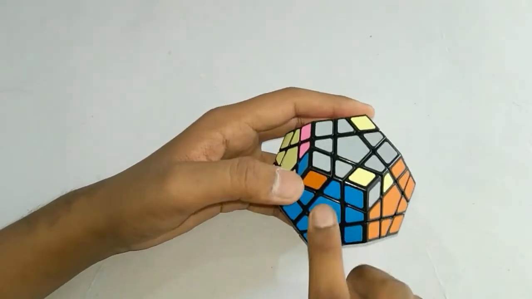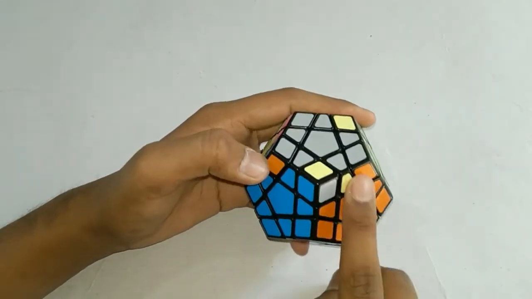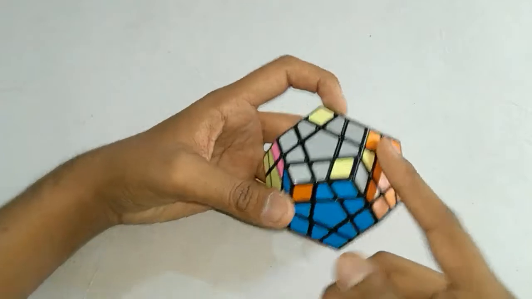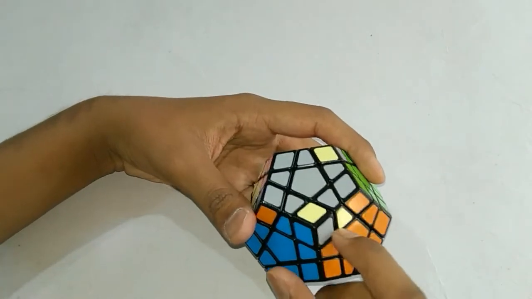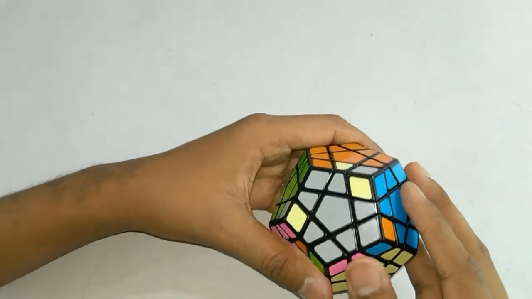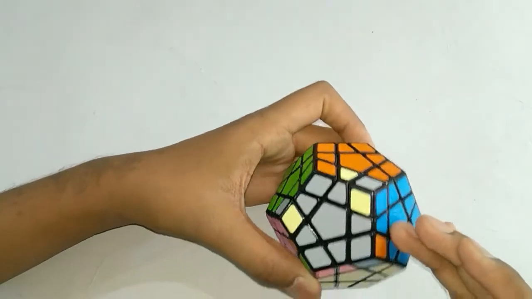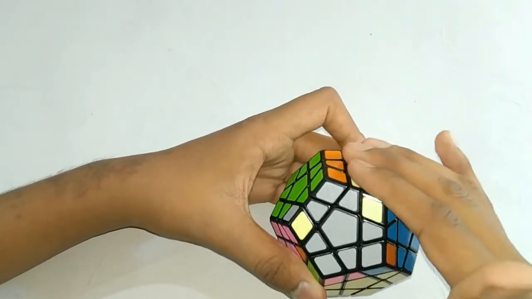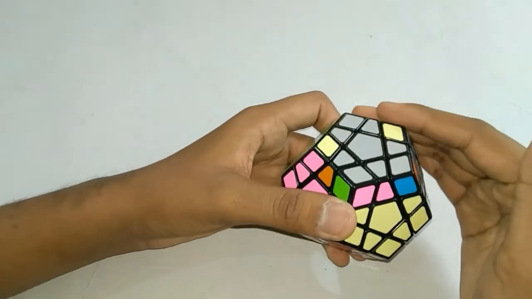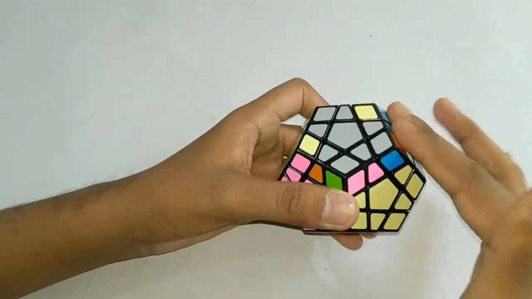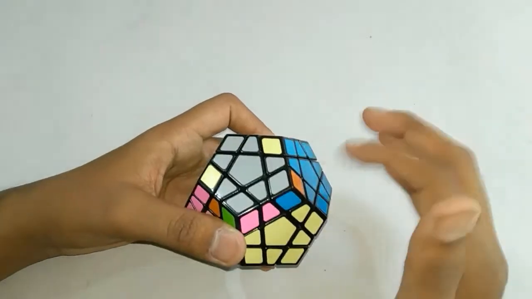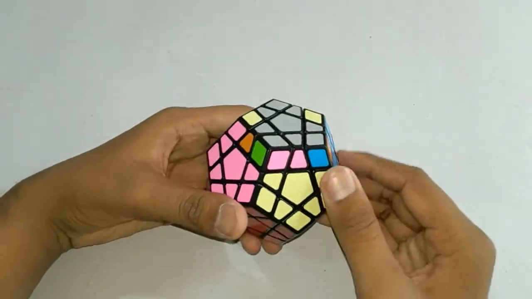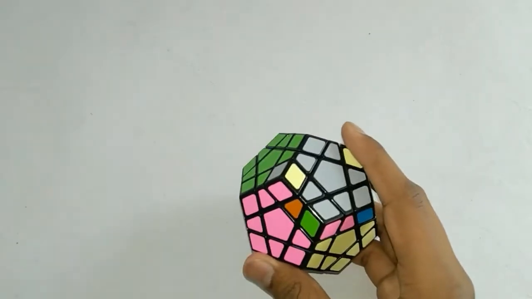For example, if this blue is matching with colors, the orange should also match with these specific group of colors, and then you should place the piece like this. And you should note that one corresponding color should be at the behind when we hold like this, and one should be at the right corner. As you can see, this is the right corner, and then you shall apply the algorithm which is placed on your screen.